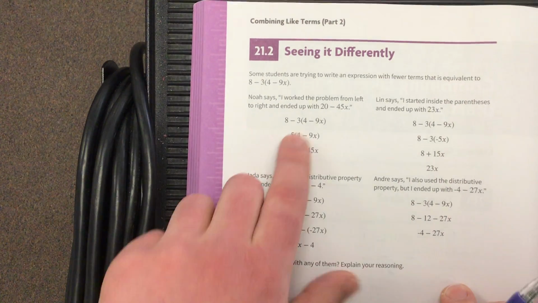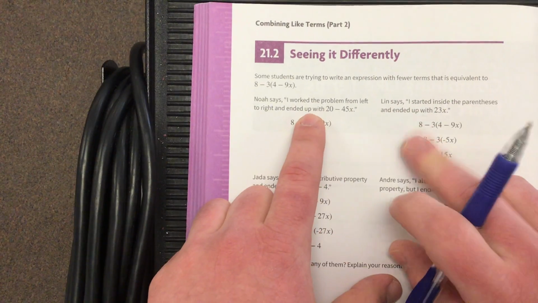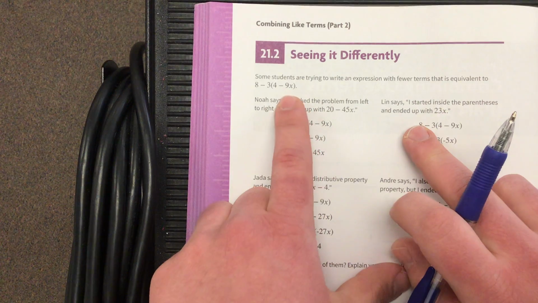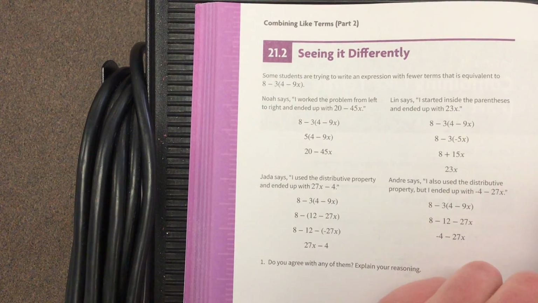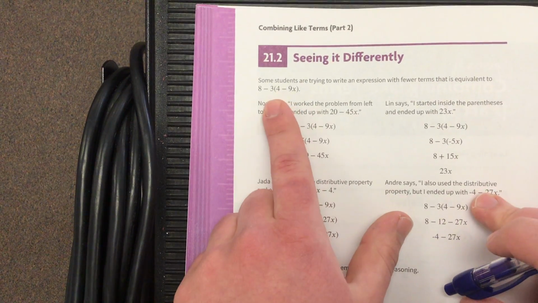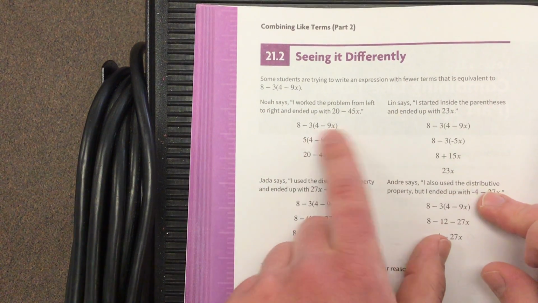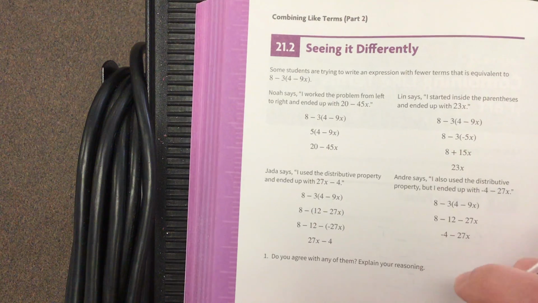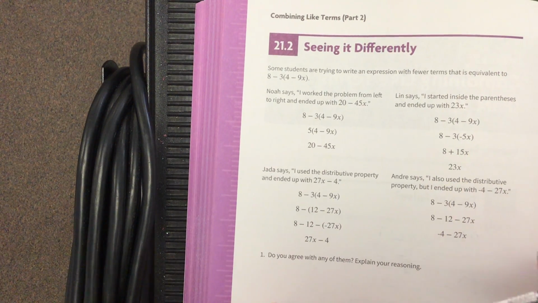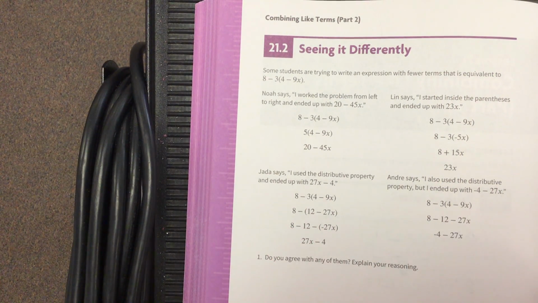All right, I'm going to let you guys work on this one on your own for a little bit. It says some students are trying to write an expression with fewer terms that is equivalent to 8 minus 3 times 4 minus 9x. So Noah, Lynn, Andre, and Jada all tried to simplify this expression, but only one of them did it correctly. So why don't you guys go through and see if you can figure out who did it right.